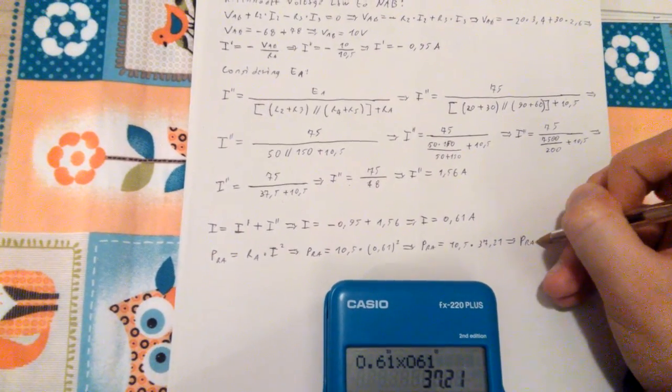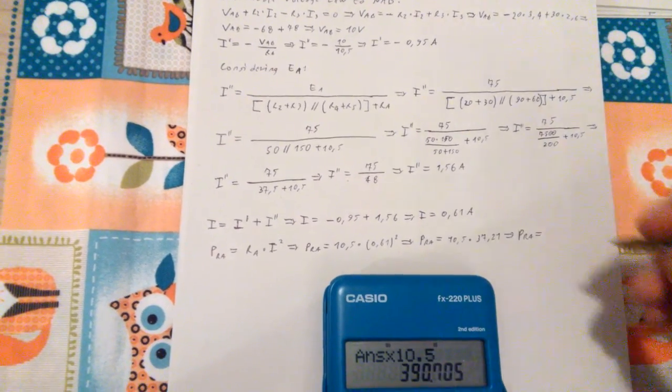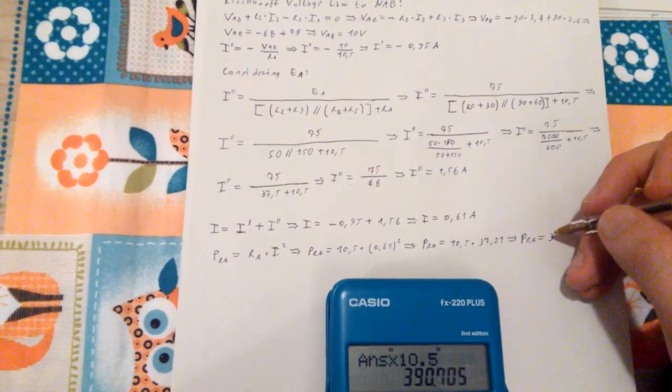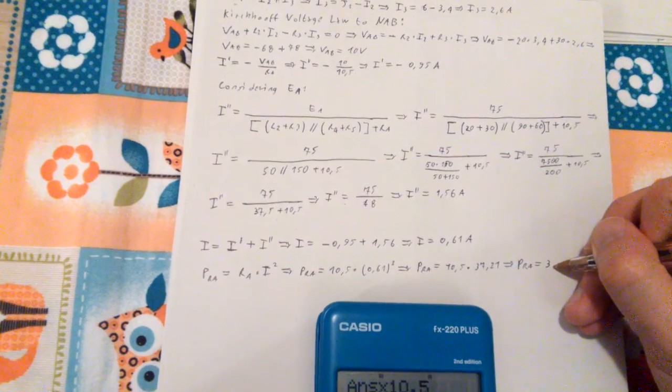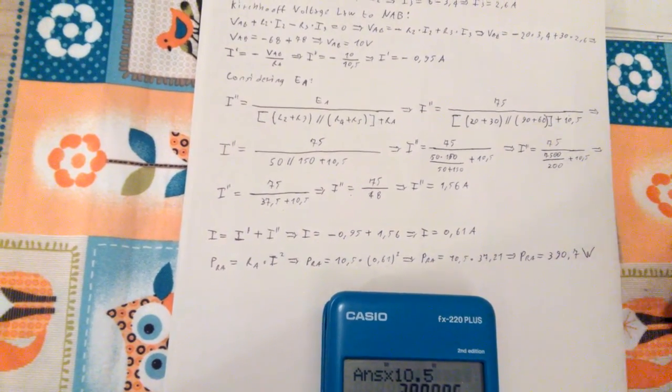So PRA is 37.21 times 10.5, which gives me 390.7 watts.